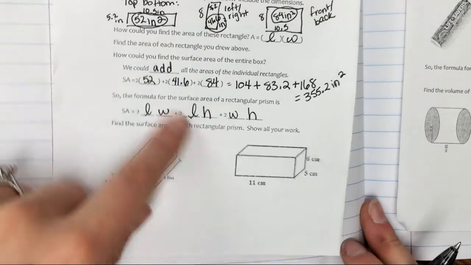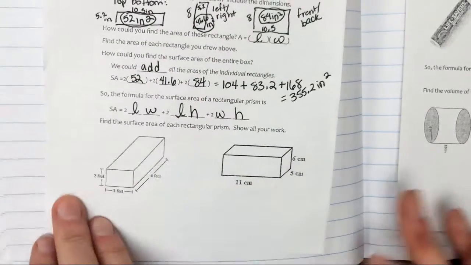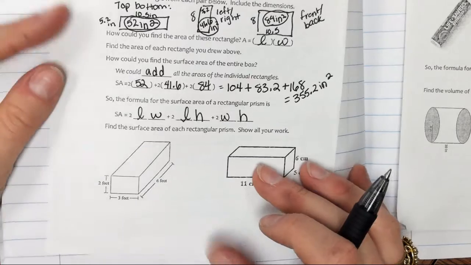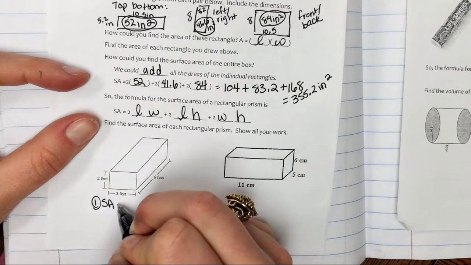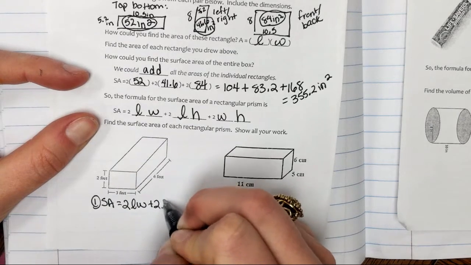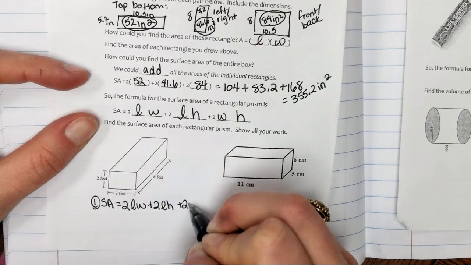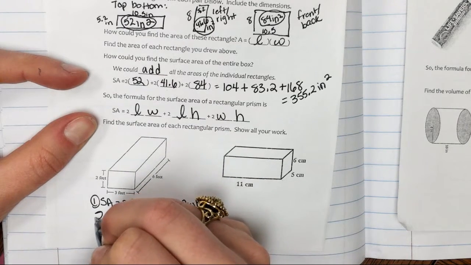So this is the 2 same rectangular prisms as on your previous page, and we're just going to find their surface areas now. The first step we do is we copy the formula. Surface area is equal to 2 length width plus 2 length height plus 2 width height. So we're going to plug in. That's our second step.